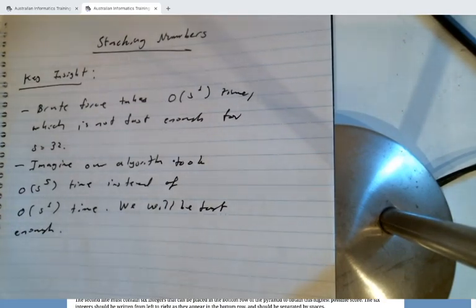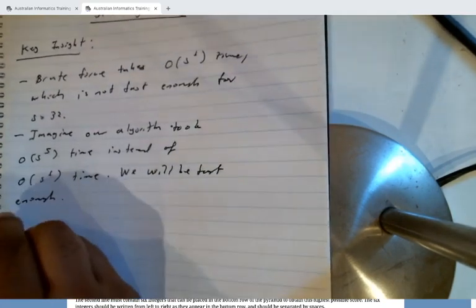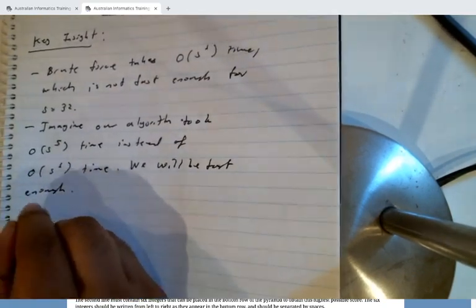Now, what do we know has a running time of O of s to the 5? Well, permuting 6 elements has a running time of O of s to the 6 time, so permuting 5 elements has a running time of O of s to the 5 time. So this is the second part of this insight, right?